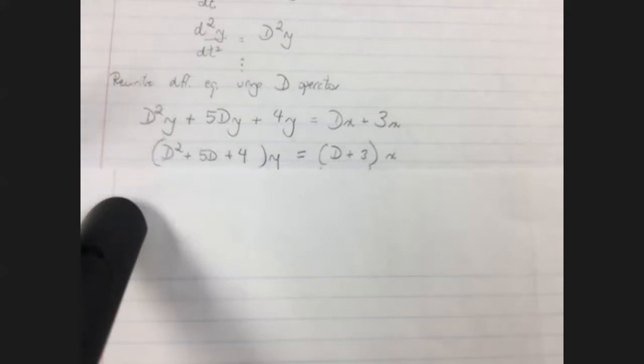That's the nice thing where it looks like an algebraic multiplication, so we can factor out. So essentially, we've got a polynomial times y and a polynomial times x. So in general, let's call them Q of D for the one on the left, the one with y, and P of D for the one on the right, the one with x.